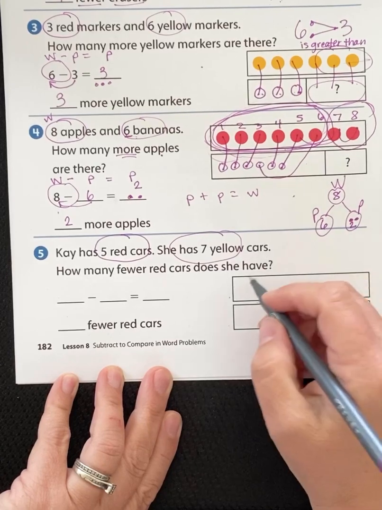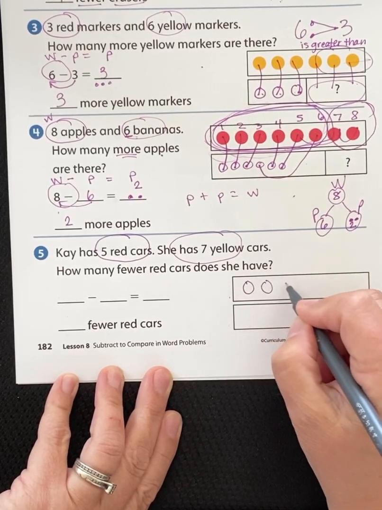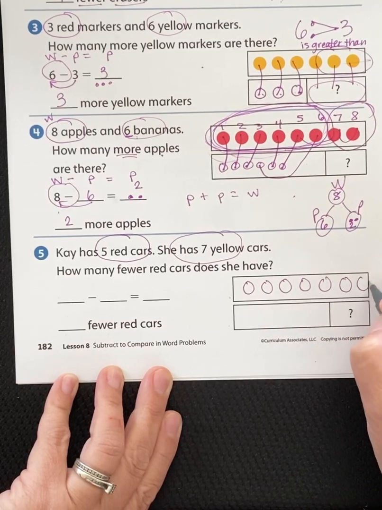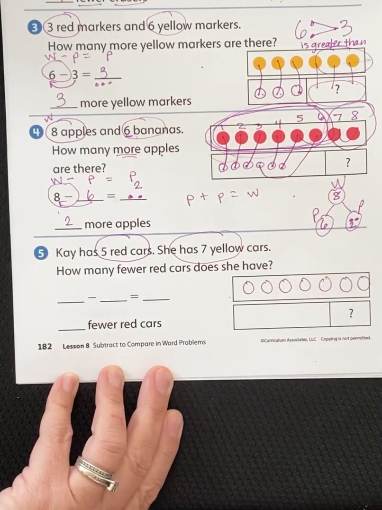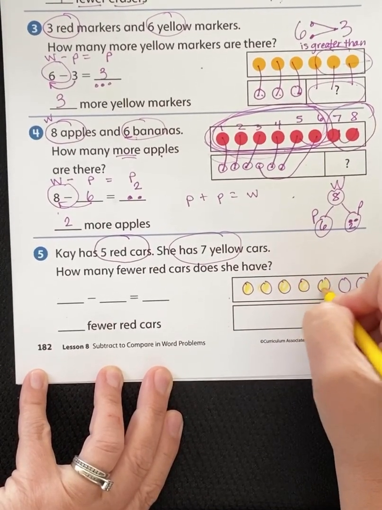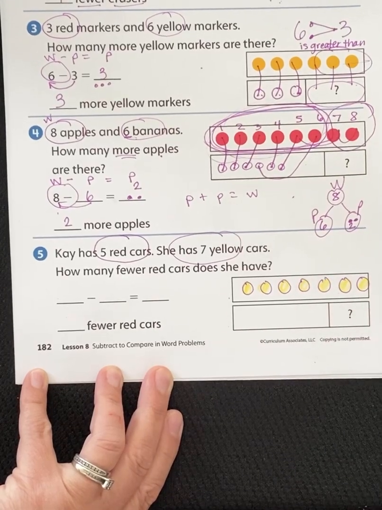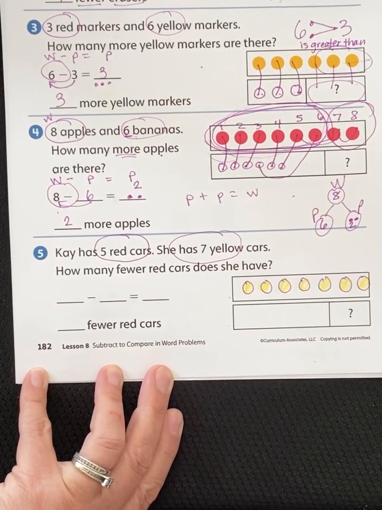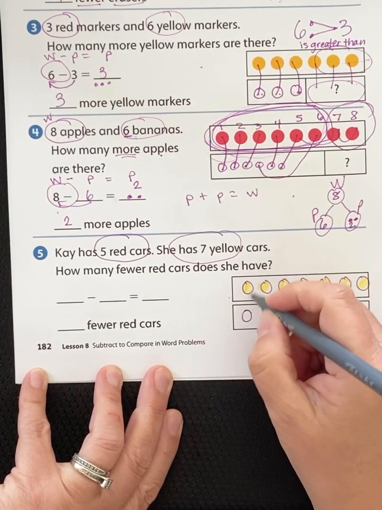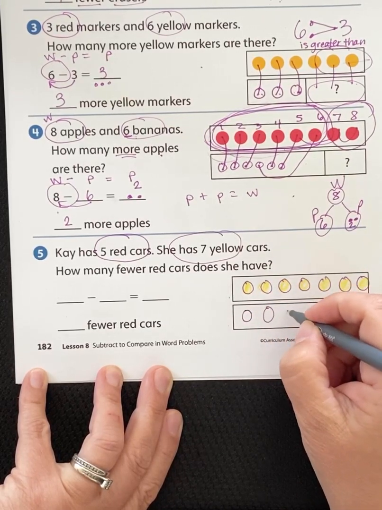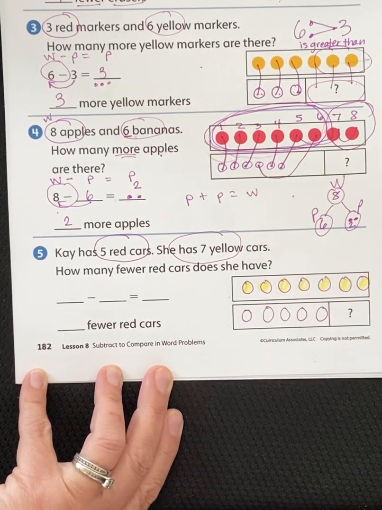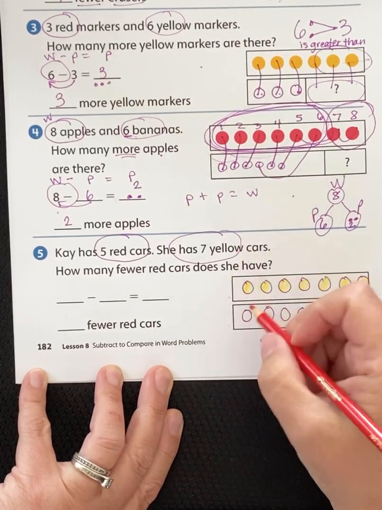Right, 7. 1, 2, 3, 4, 5, 6, 7, and they were yellow. So I'm going to color them yellow. Okay, and there were 5 red cars. I'm going to line them up. 1, 2, 3, 4, 5, and those were red.